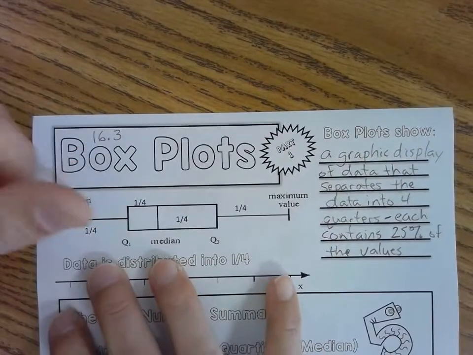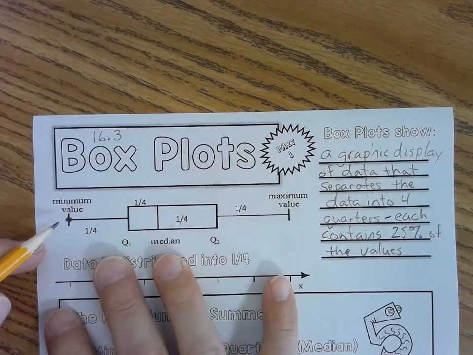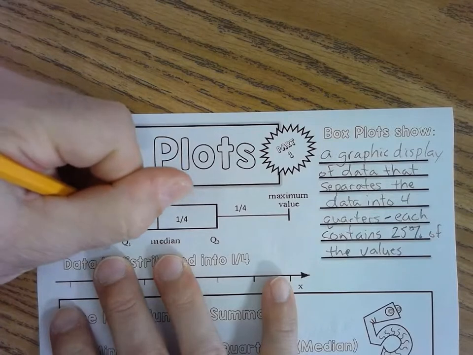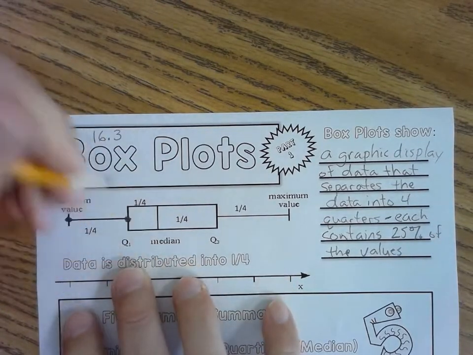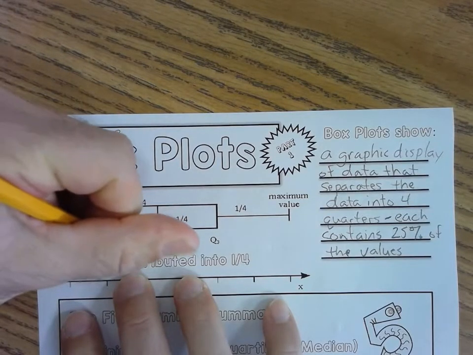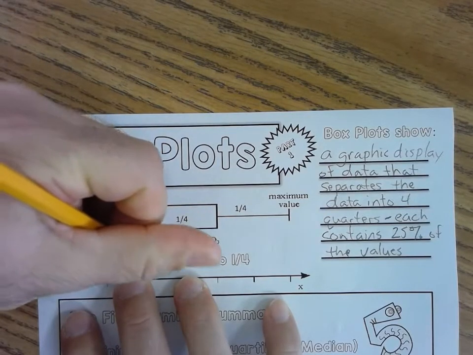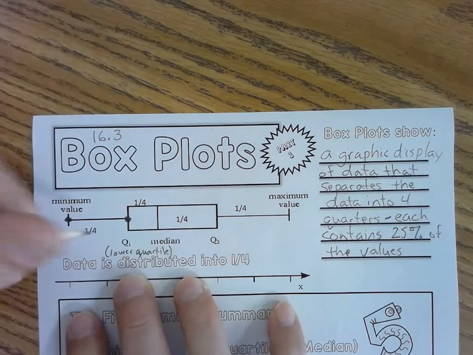Now, down here, this is your minimum value. So when you go to make a box plot, you're going to find the minimum value. You're going to find quartile 1. Sometimes they call this the lower quartile. That's quartile 1.